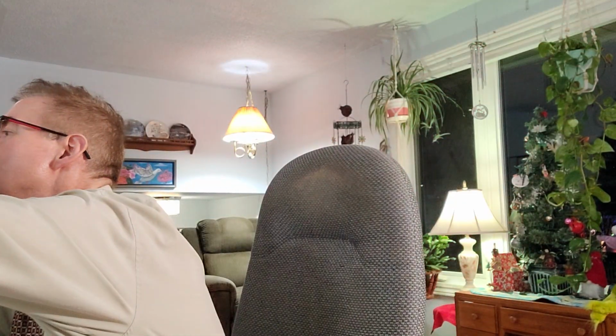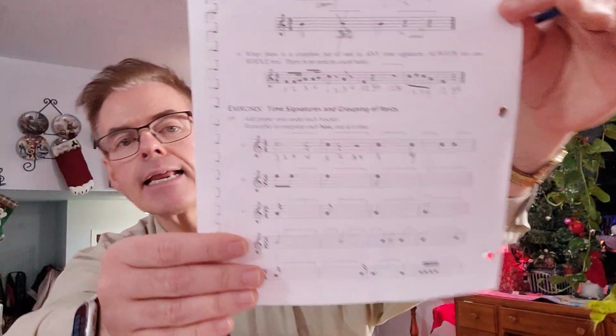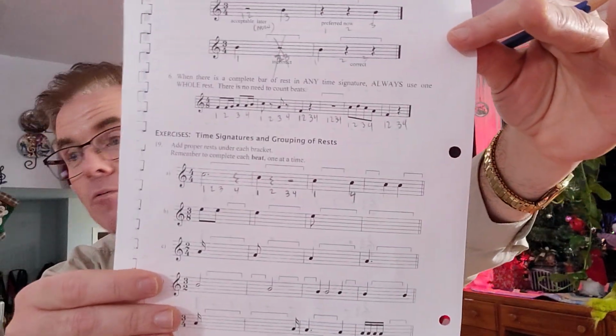I see a quarter note at the beginning and a quarter note at the end. What beats of 1, 2, 3, or 4 would those be? 1 and 4. So I've written in a 1 and a 4 there. So what beats are we requiring to still get? 2 and 3. Beats 2 and 3.